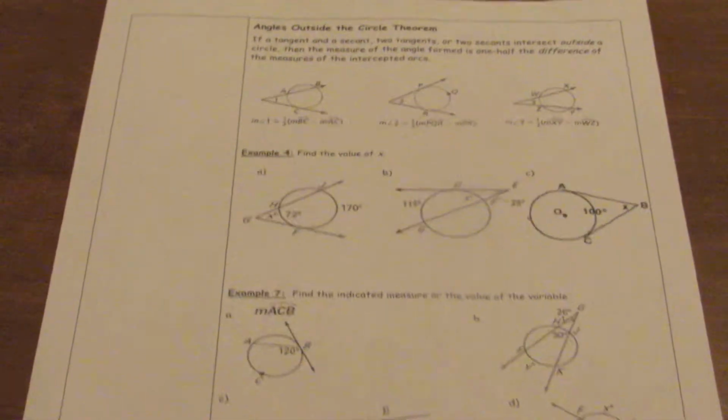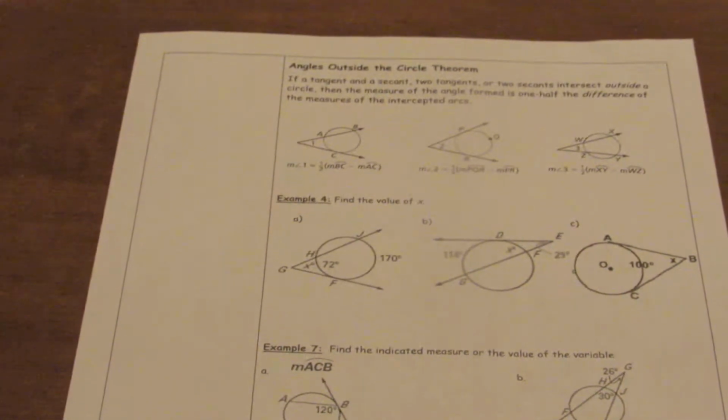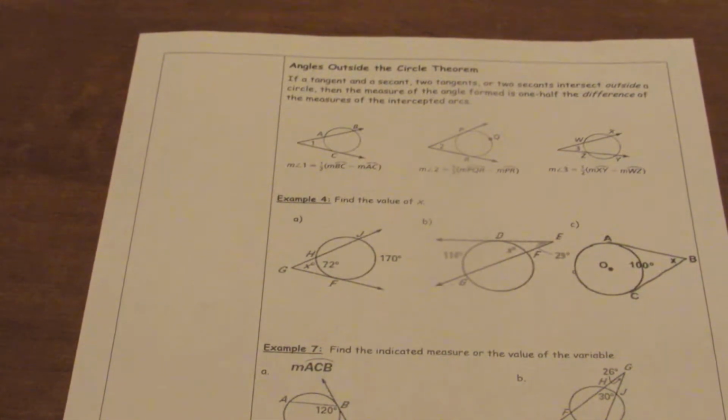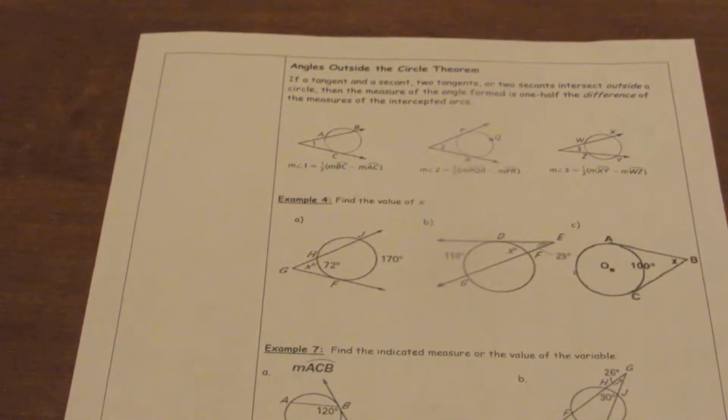Then, looking at angles outside the circle, right? I mentioned this on the front with that thing that we had there where we wrote them all down. If a tangent and a secant, two tangents, or two secants intersect outside a circle, basically just means anything that intersects outside of a circle and both lines touch our circle, then the measure of the angle formed is half the difference of the measures of the intercepted arcs.